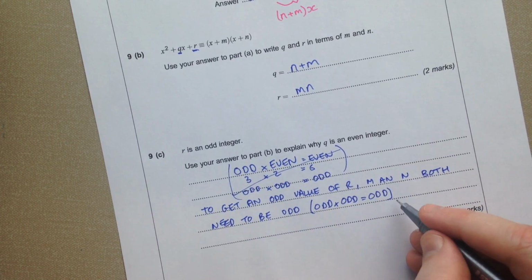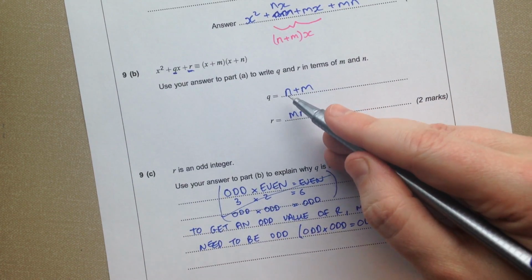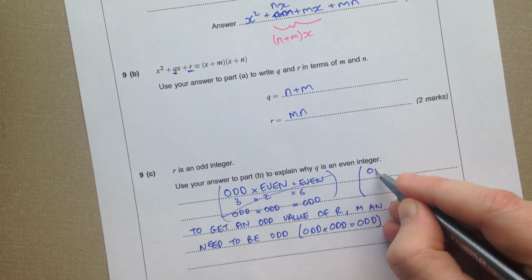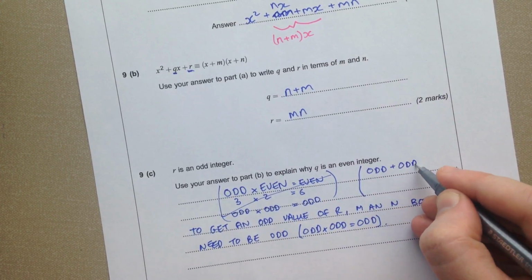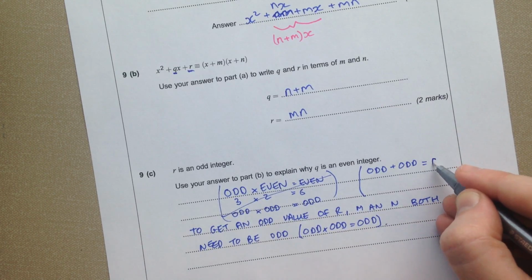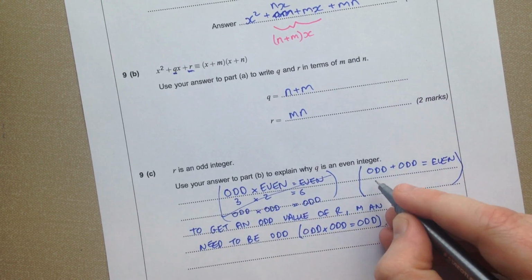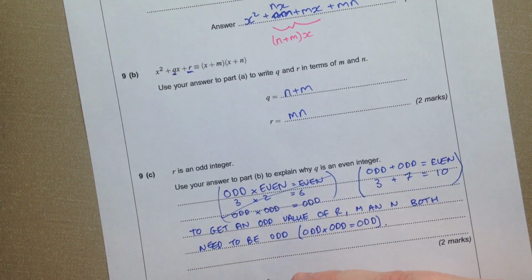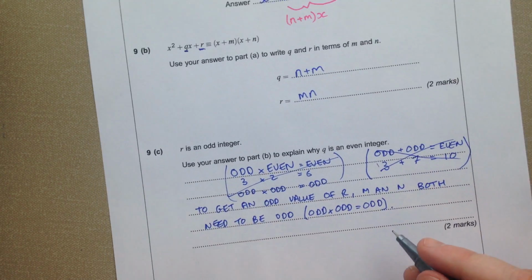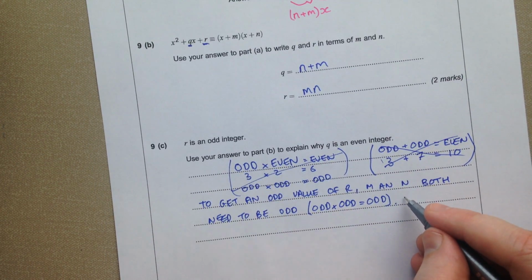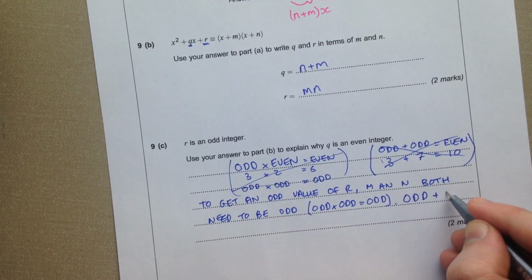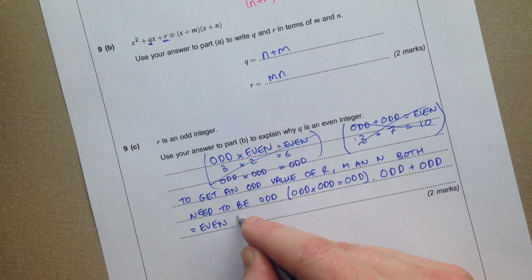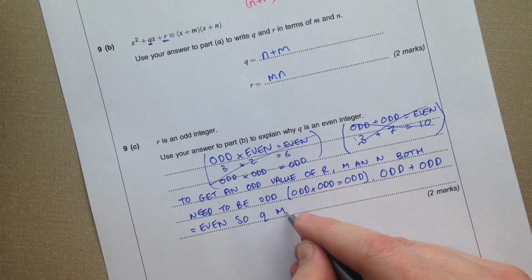Right. Now, if these two numbers are odd, then an odd plus an odd is an even. The two odd bits go together to make an even. So, for instance, 3 plus 7 makes 10. So I'll just get rid of that. I don't really need that. But I will say that odd plus odd equals even. So q must be even.